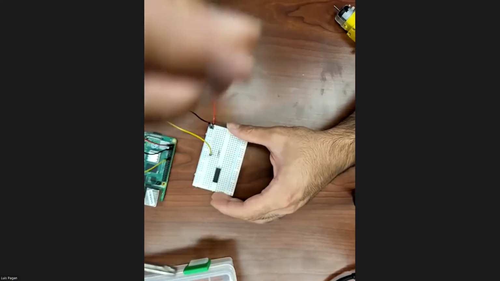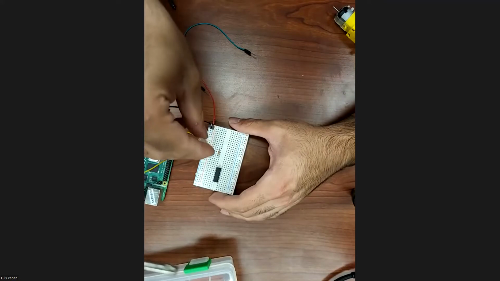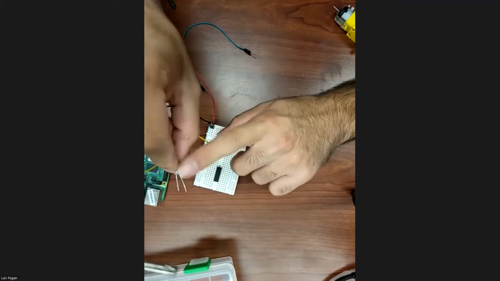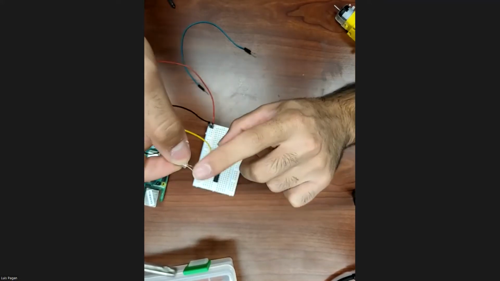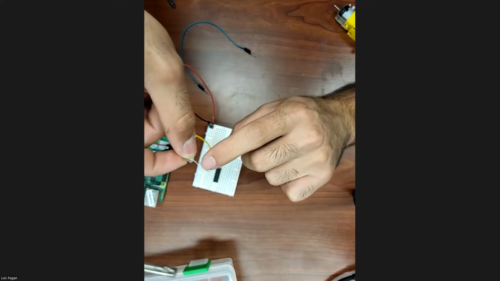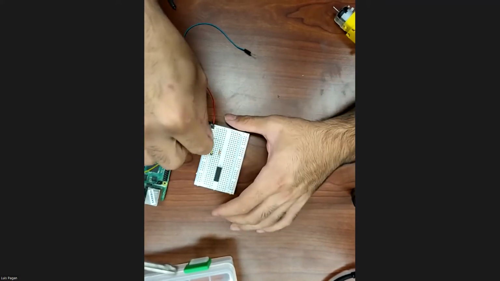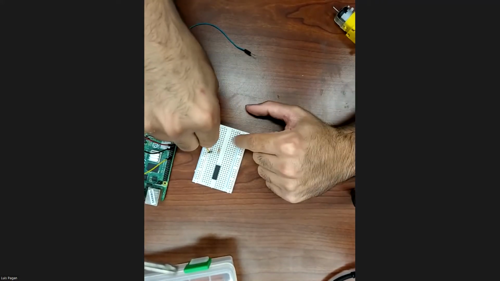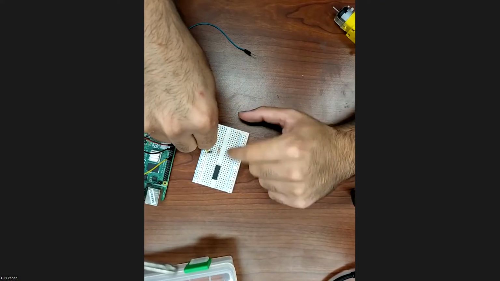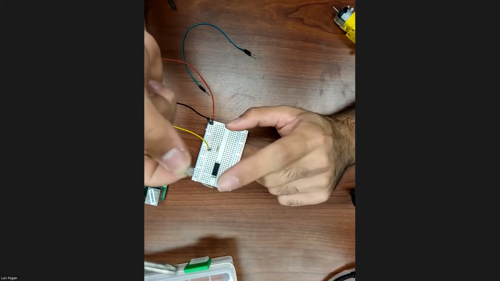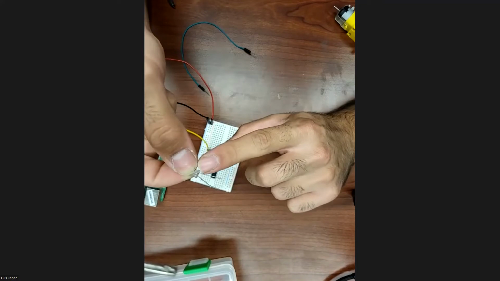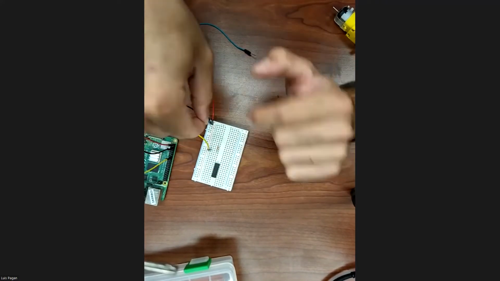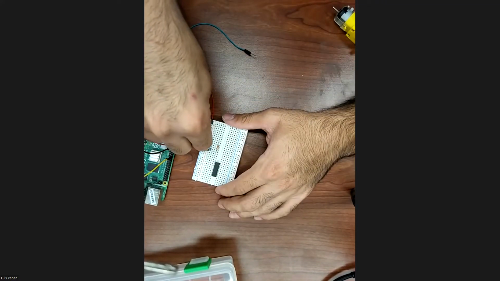Then taking the LED, I'm going to plug the positive, the longer terminal of the LED into the row of the other end of the resistor. And I'm going to make sure to put the negative terminal into ground to complete that circuit.